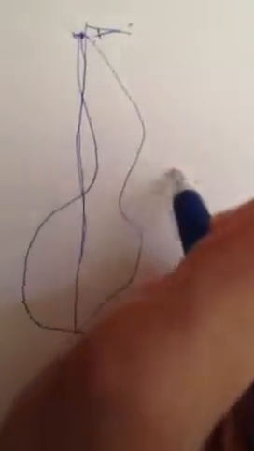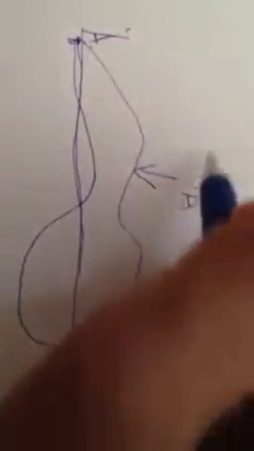Label them point A and point B. Then we have one straight line, one curvy line, and another straight line like this. We name these line A, line B, and line C.